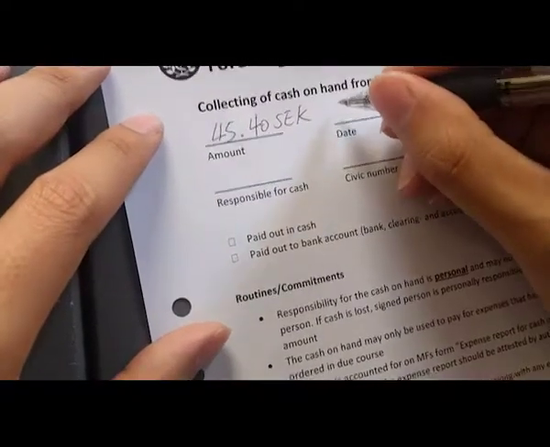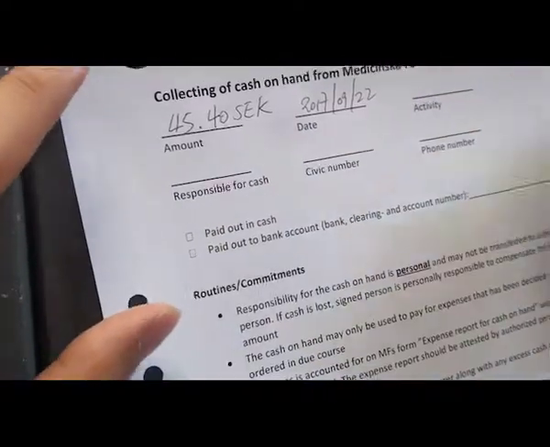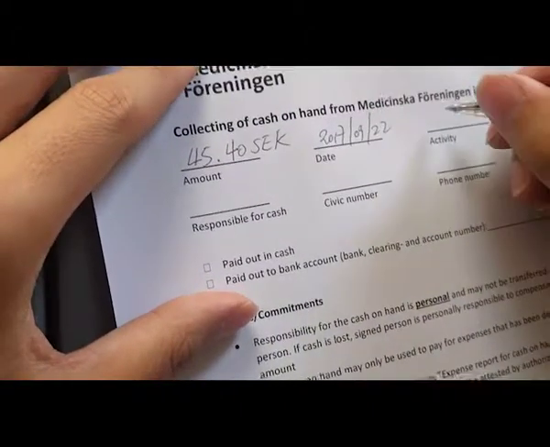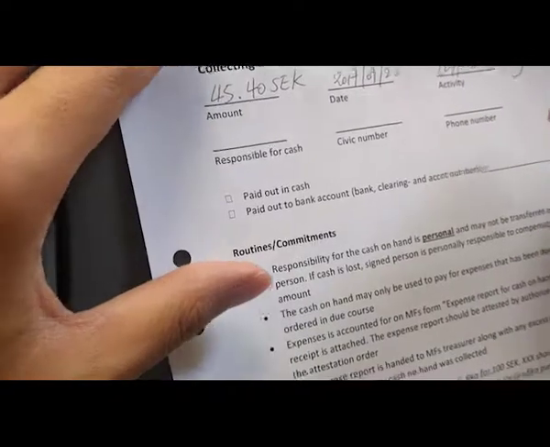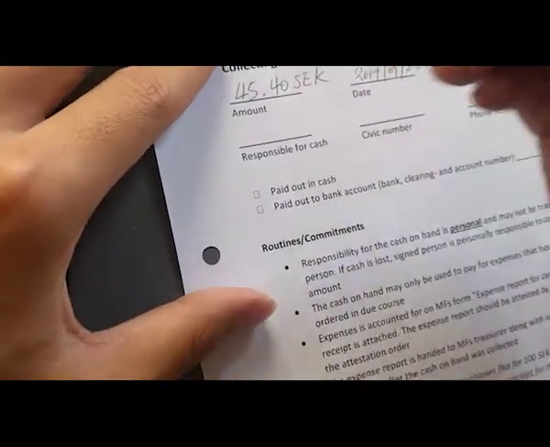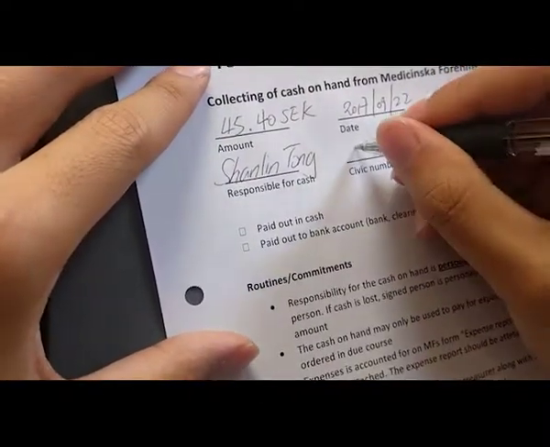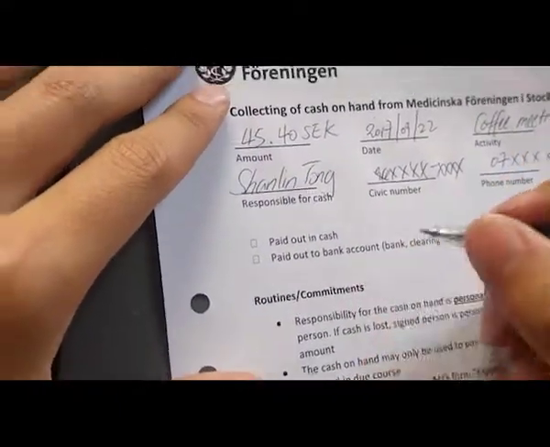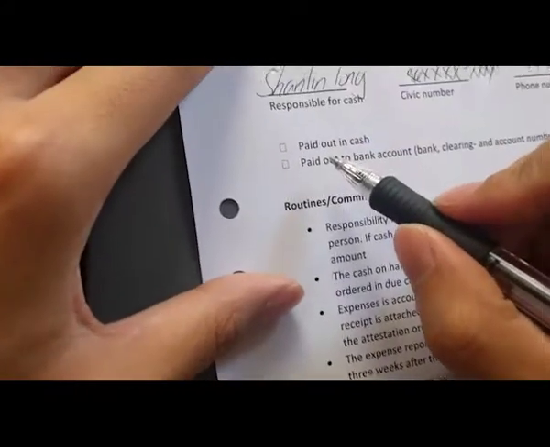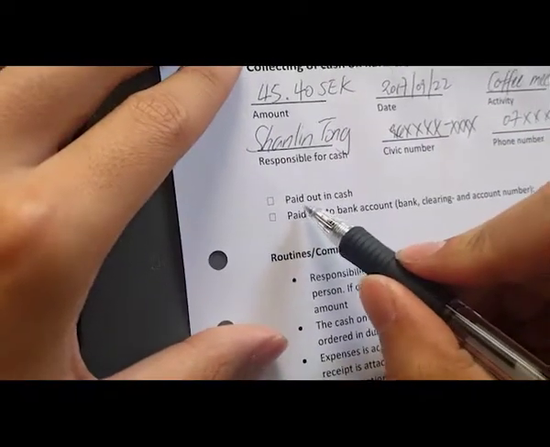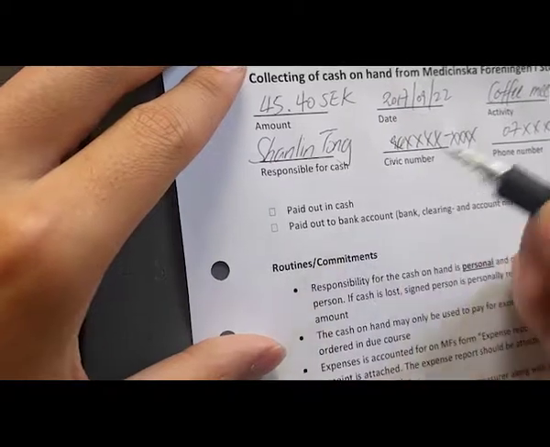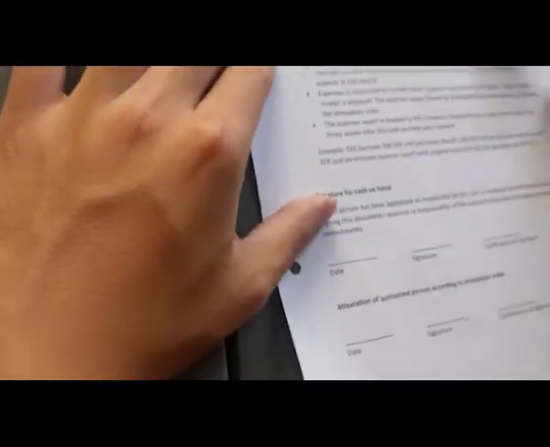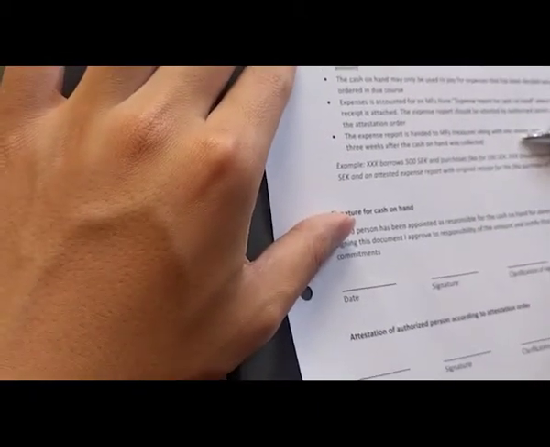And you need to fill in the date. And then the activity, which will be for coffee meetings. And then the person responsible for cash, which in this case will be myself, and my civic number and my phone number. And then you can decide in this section how you want to get paid. You can either take it out directly in cash, or you can ask them to pay directly to your bank account. And it's very important that you read through the commitments.